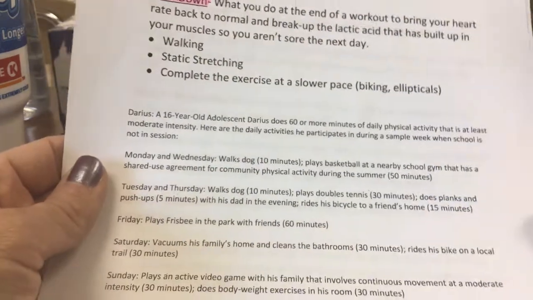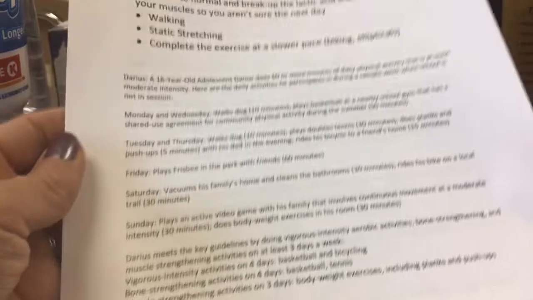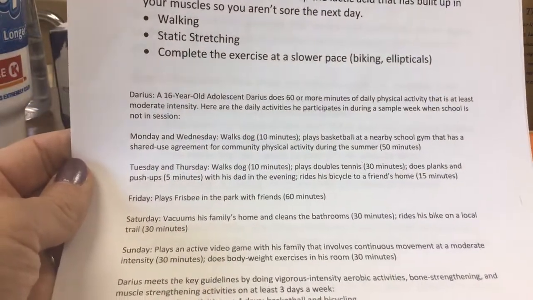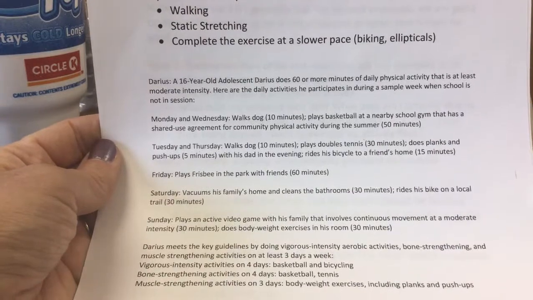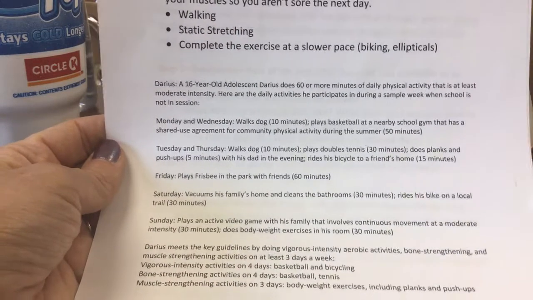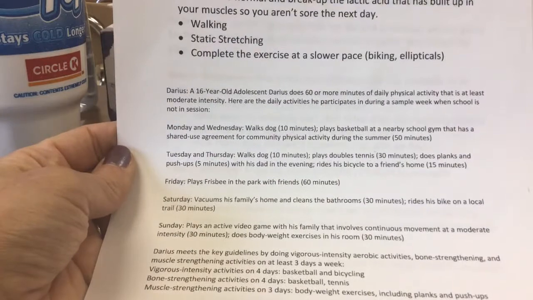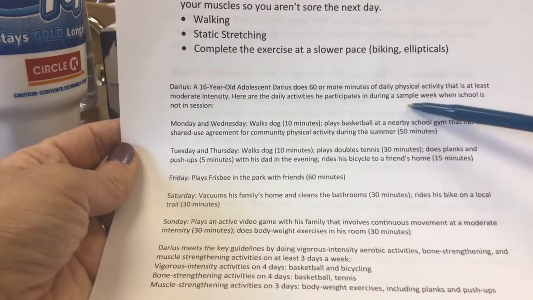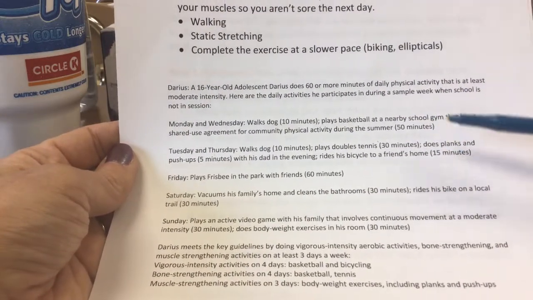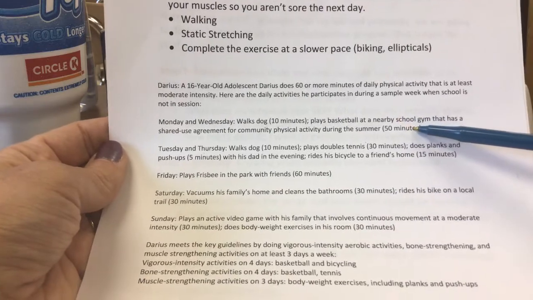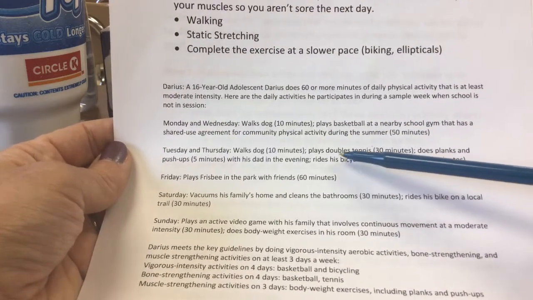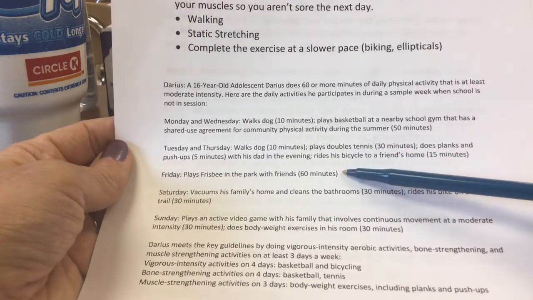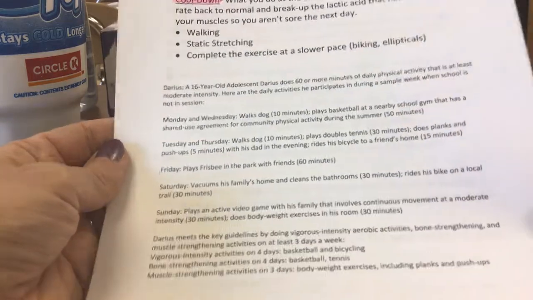Okay, this last part here is an example of a 16-year-old. Okay, remember the guidelines say doing 60 minutes a day of moderate to vigorous activity. So he gets this in. This is a sample week for when school's not in session. Monday and Wednesday, he's got dog walking and plays basketball. Tuesday and Thursday, also dog walking. He's doing some tennis. Friday, he's playing Frisbee with friends.